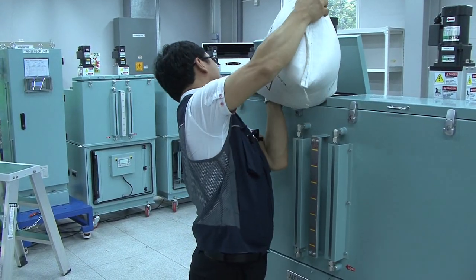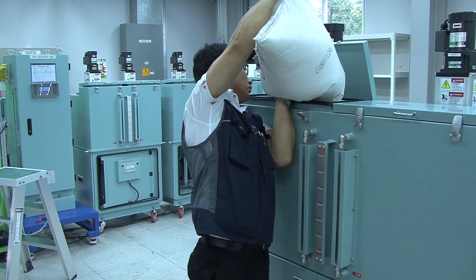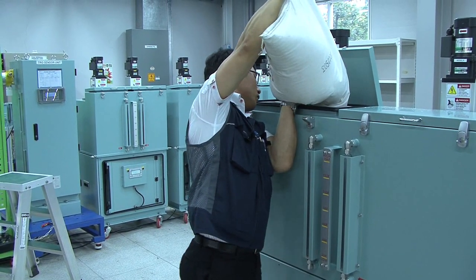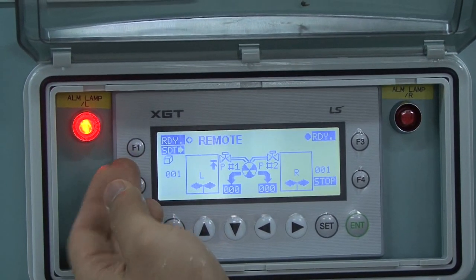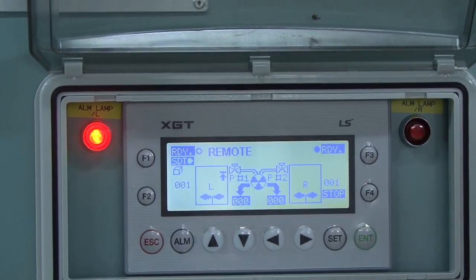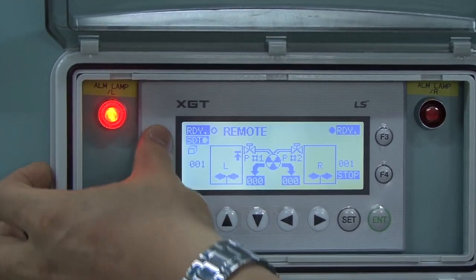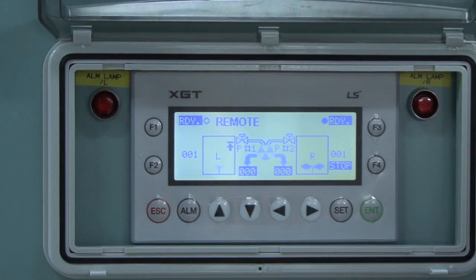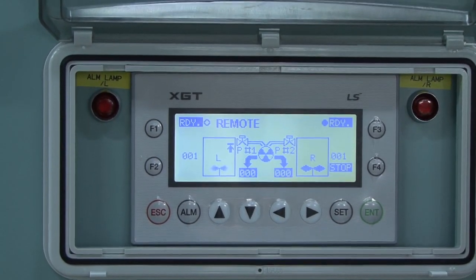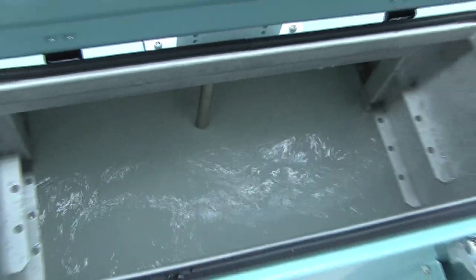Open top side cover of fresh water tank. Add 1 sack of sodium thiosulfate, 25 kilograms, to each fresh water tank. Step 3. Press F1 button for the left tank and F3 for the right tank to operate each agitator. The operation of agitator is discontinued after about 15 to 20 minutes. Check RDY on XGT after the agitators are stopped.